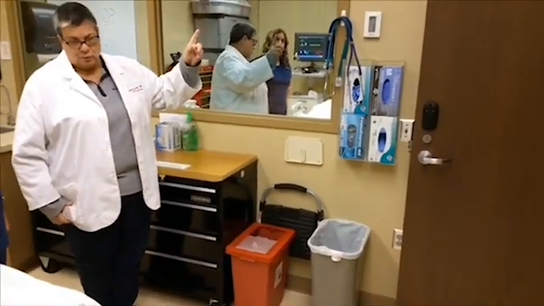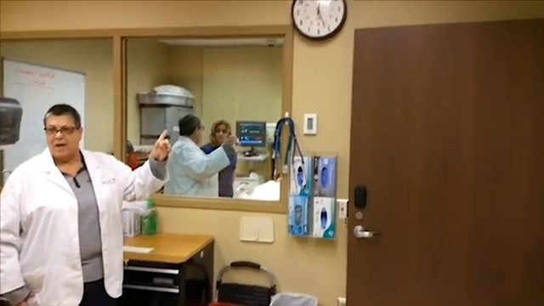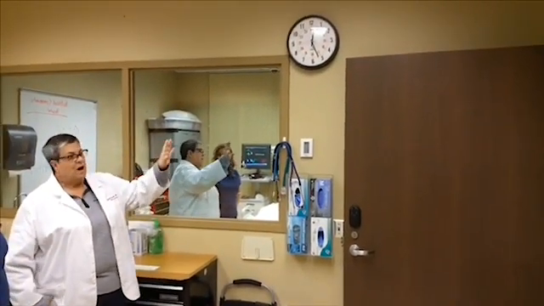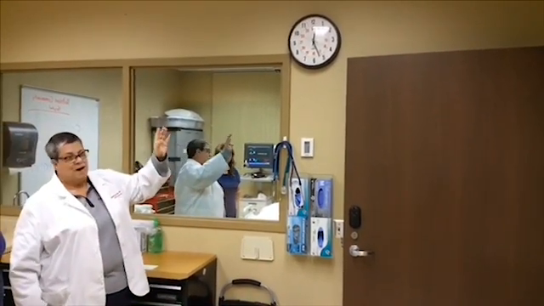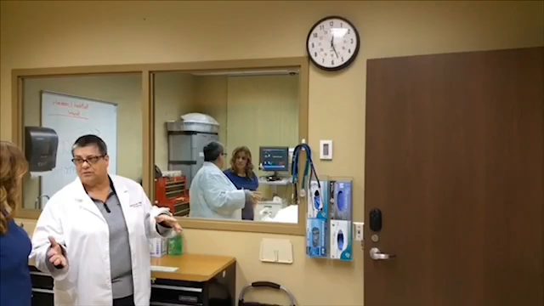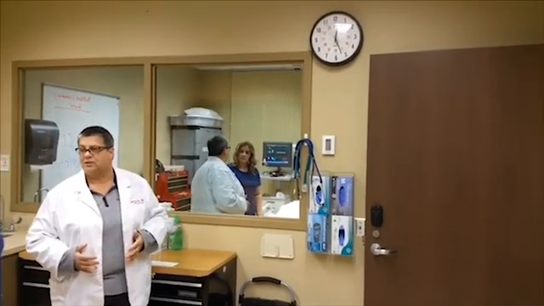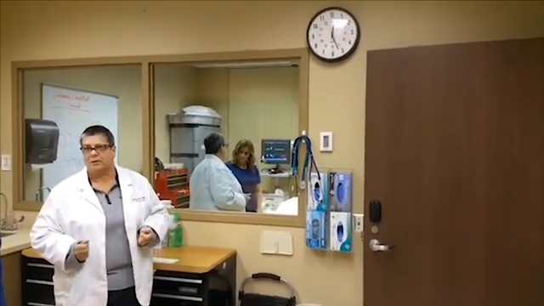Now the clock in this room, make sure you pay attention to your handoff report, because the clock will not be adjusted according to the time of the scenario. It's just here to use so that you have it for a second hand when you're giving medications. Okay, so pay very close attention to the time that you're given in your scenario.